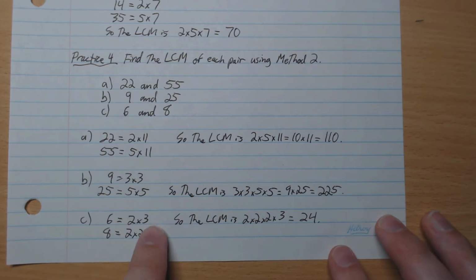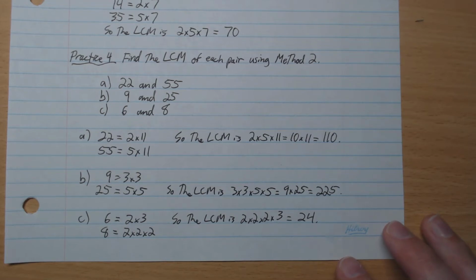So 6 and 8: 6 is 2 times 3, 8 is 2, 2, 2. So 2, 2, 2 is the most 2's, 3 is the most 3's, and so you multiply that together, 24 is our LCM for these numbers.